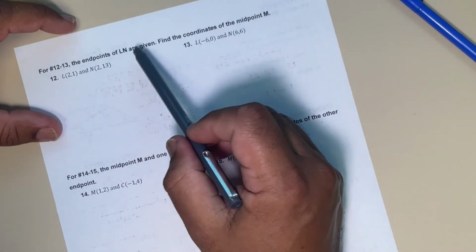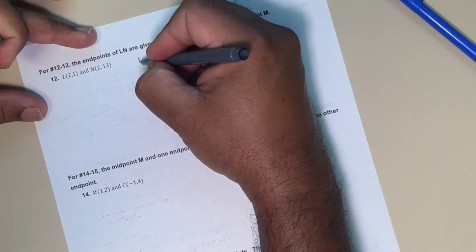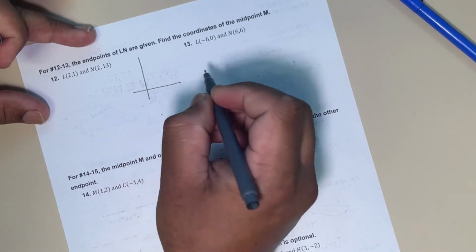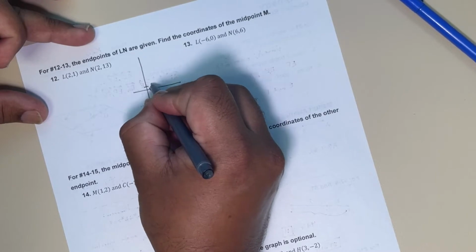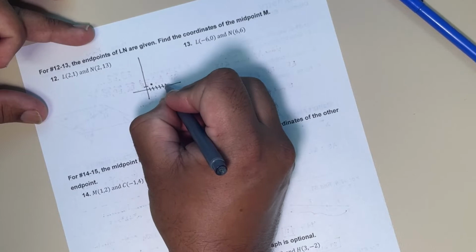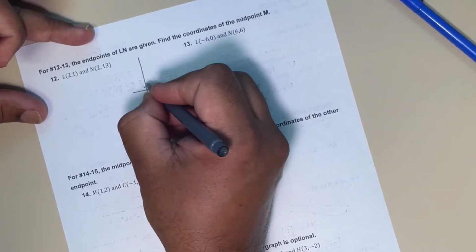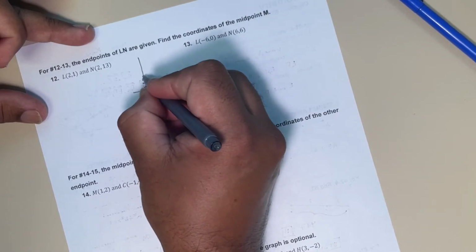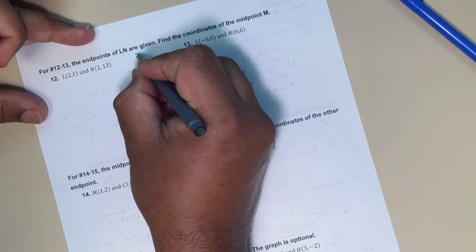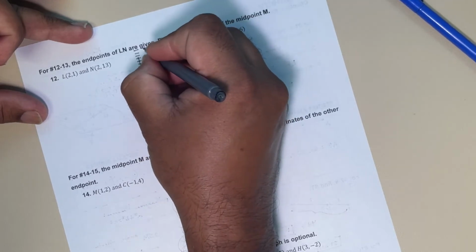The endpoints of LN are given. Find the coordinates of the midpoint M. So let me graph this because I can solve it that way if I want. I've got 1, 2, 1. There's L. And then 1, 2, 3, 4, 5, 6. I don't need to go that far. So 2, 1, 2, and up 13. So 1, 2, 3, 4, 5, 6, 7, 8, 9, 10, 11, 12, 13. So 2, 13 is N.